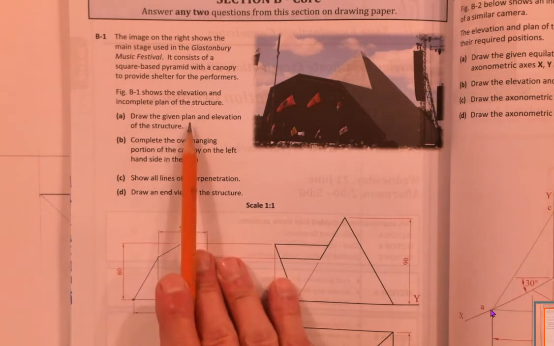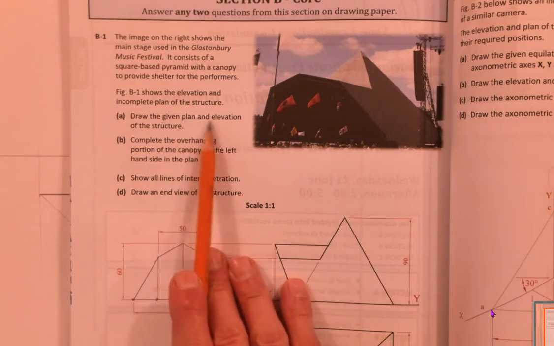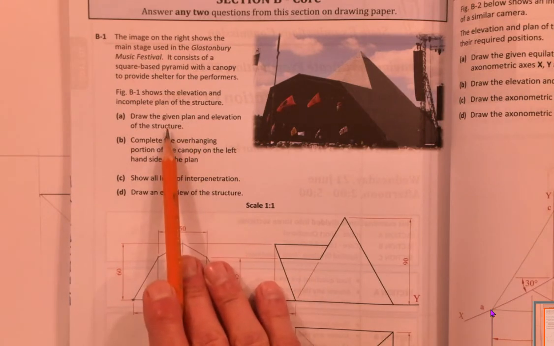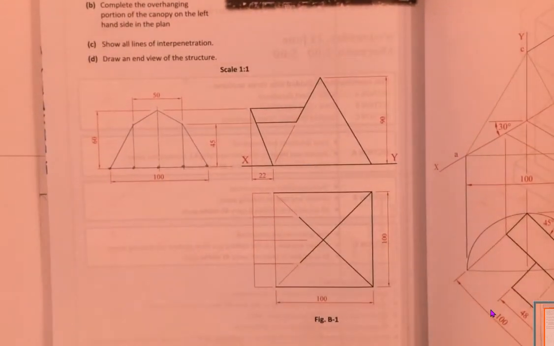There's a hint given in the question in that it says draw the given plan and elevation. So plan first, they're going to get you to set that up, and then they're going to come along and get you to draw the elevation. Going through the partial elevation of plan. So in other words, this isn't completed. This is the bit of work we have to do. We have to complete the plan view.